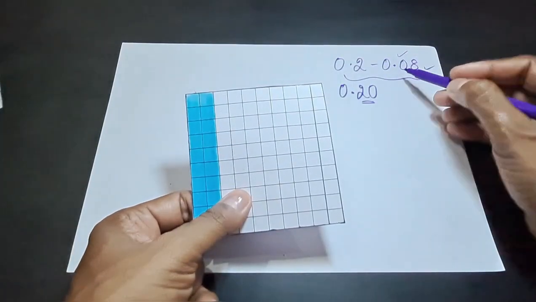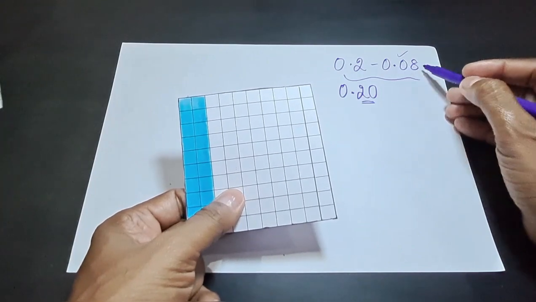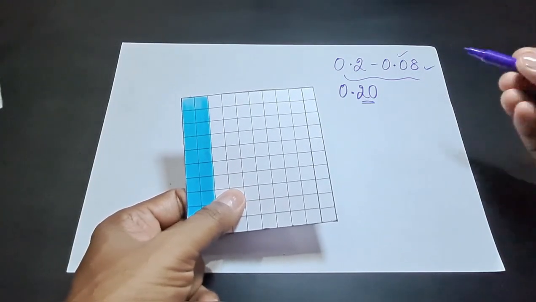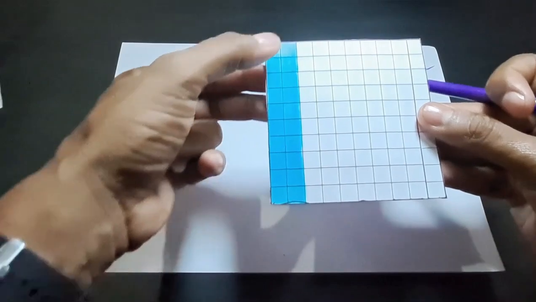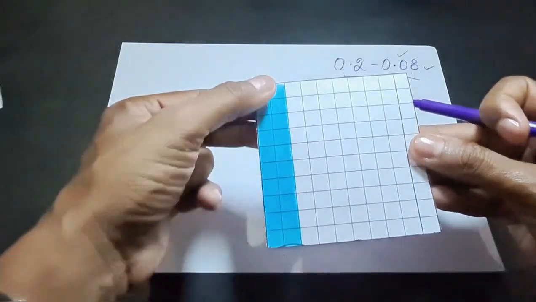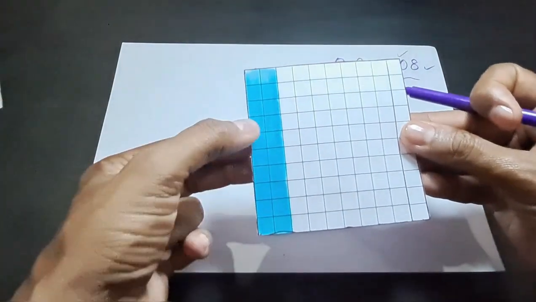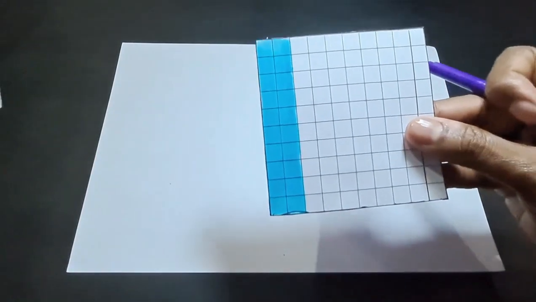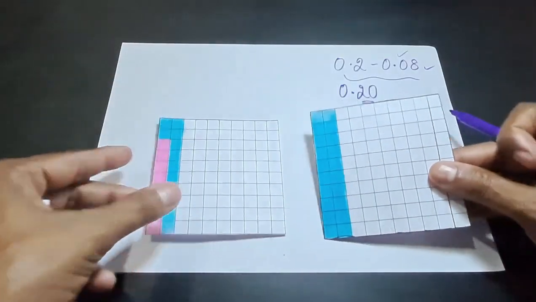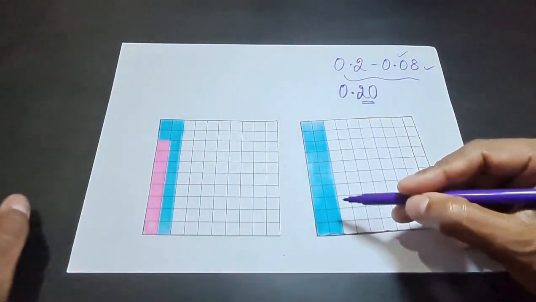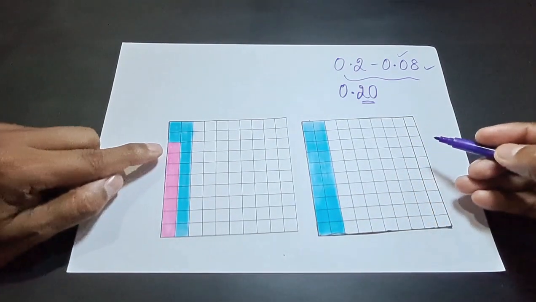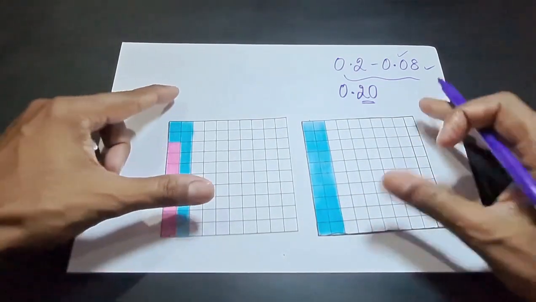The next number here is 0.08. 0.08 means 8 out of 100. So what do you have to do? Out of these 20 shaded squares, you have to double shade 8 of them. So I have done it already for you. Look at this. Here we had 20 squares shaded, and out of these I have shaded 8 squares.